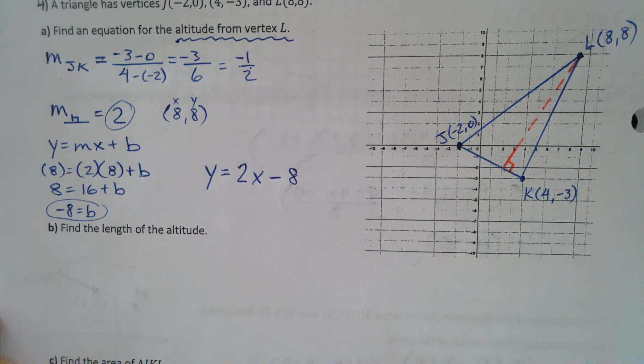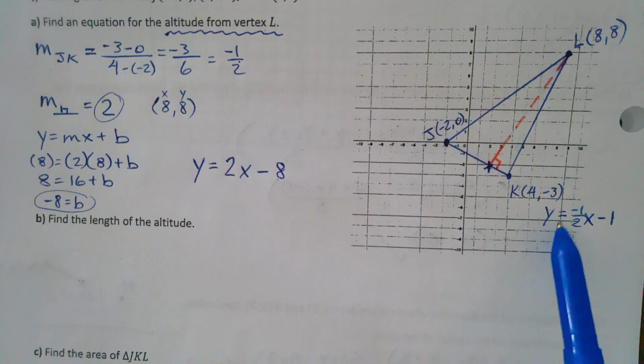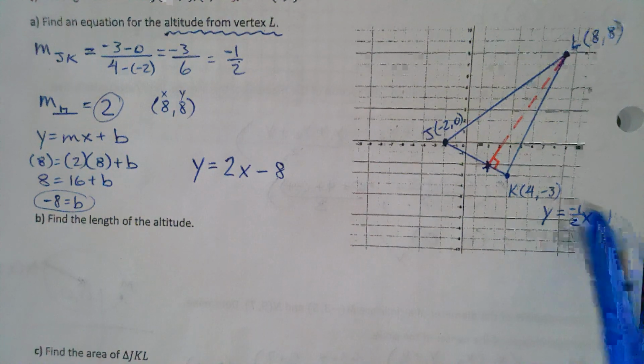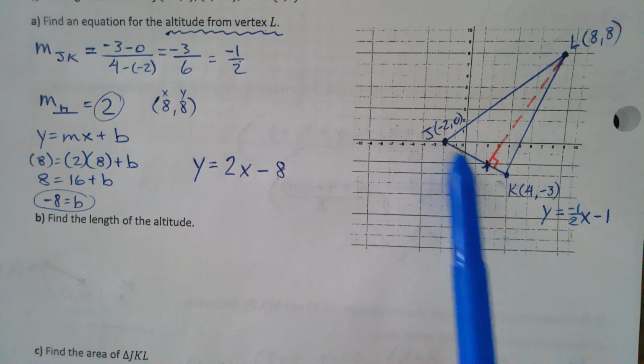Okay, so we have, this is a harder question than I thought. Okay, we found the equation of the altitude. Okay, let me pause this first. What is this equation? This equation is for this line right here between J and K. I know the equation of the red line. I know the equation of this line.